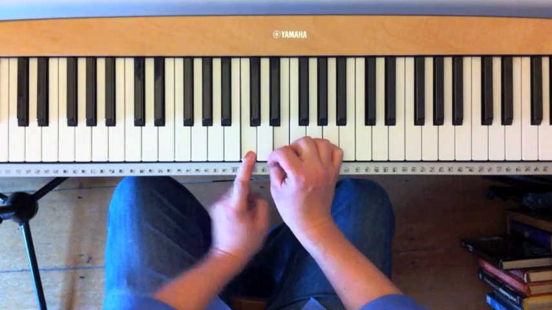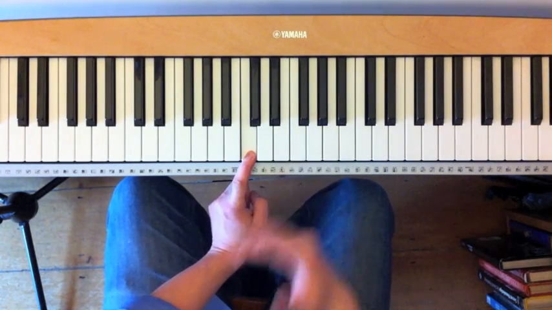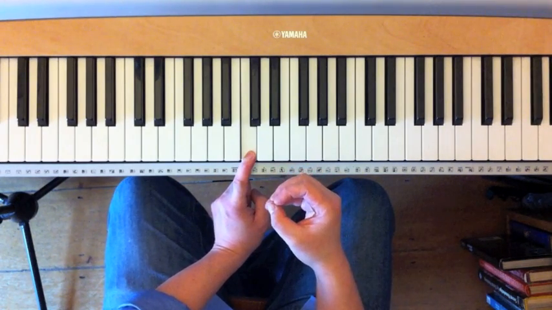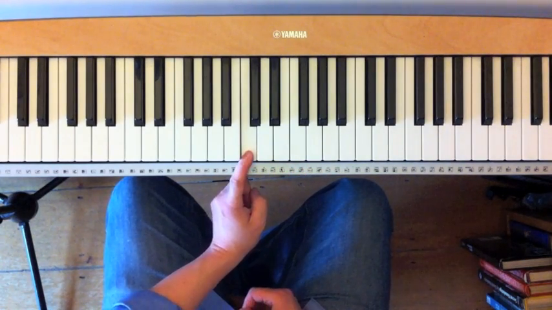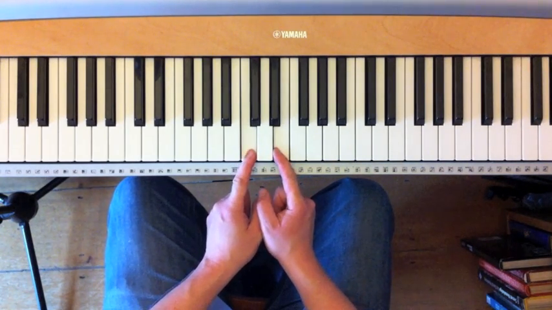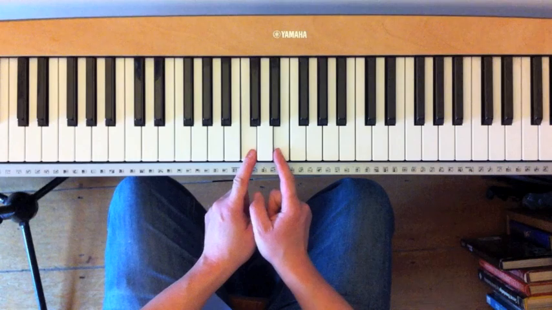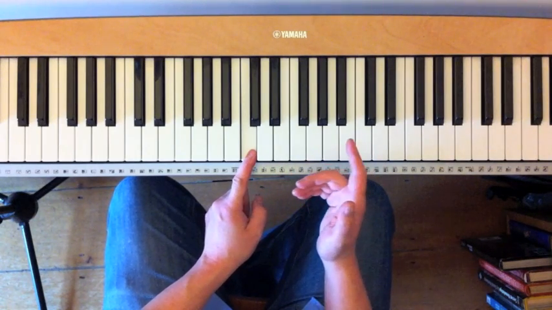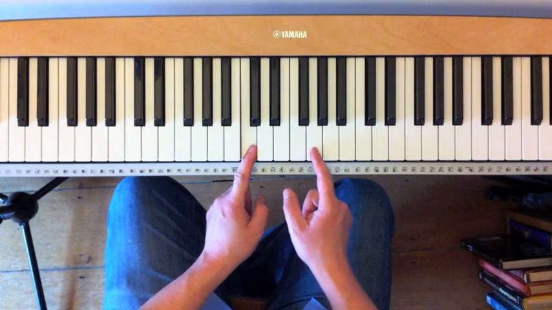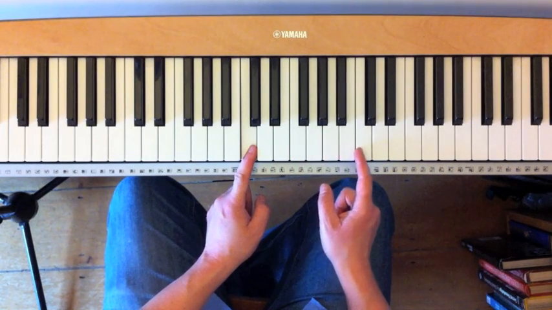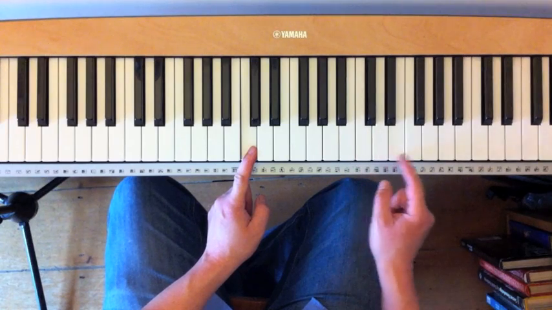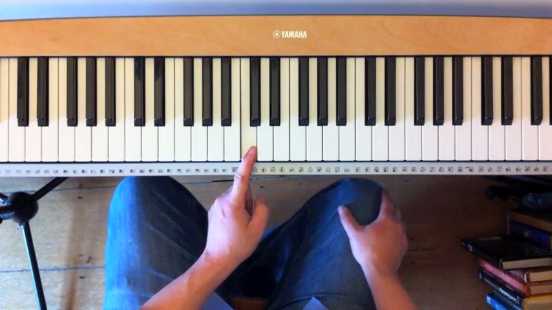If I sing or play this C, and you sing or play the same C, we're singing in unison. Okay? But if I sing this C, and you're singing the E above it, we're singing a third apart. 1, 2, 3. And so it goes on up the scale. Unison, second, third, fourth, fifth, sixth, seventh, octave. Not eighth, octave, ninth, 10th, 11th, and so on.